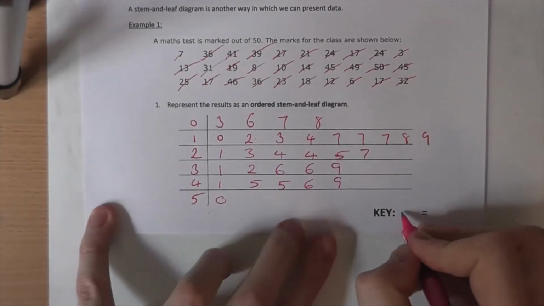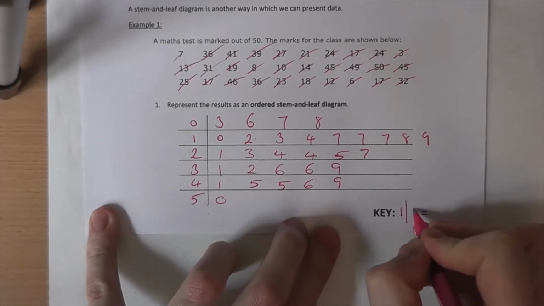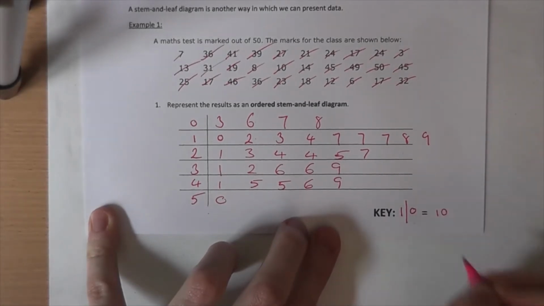So what we're going to do is pick something from the table. It can be anything, it doesn't matter which. I'm going to pick this one here. I'm going to do 1, and then a line, and then 0, and I'm going to say that that is equal to 10. I'm going to pick one of these examples of stem number and leaf number, write them down with a little stem in the middle, and then say what that is equal to.